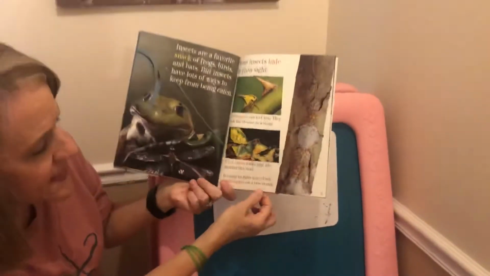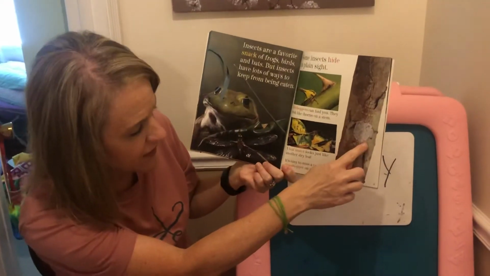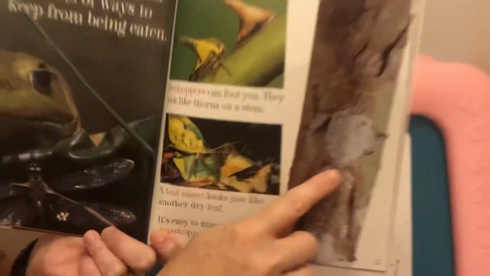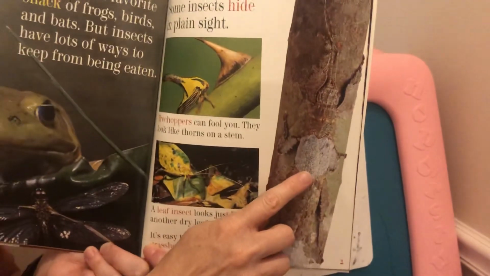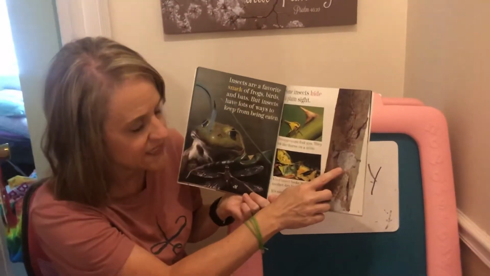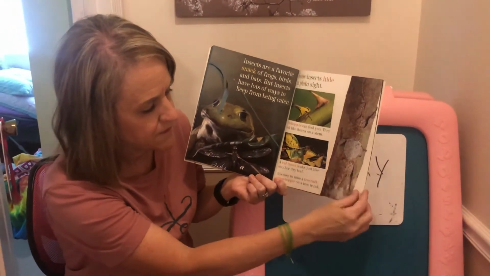It's easy to miss a tree bark grasshopper. He lives on a tree trunk. And Miss Johnson actually saw one of these yesterday at my house. And I almost didn't notice it until it started moving because he looks so much like the tree.